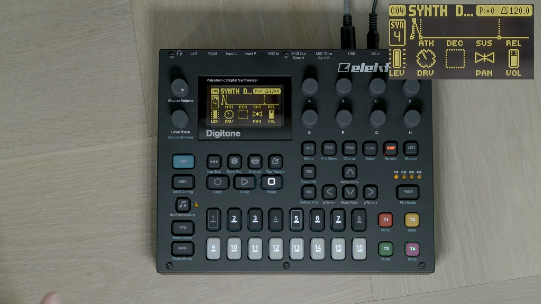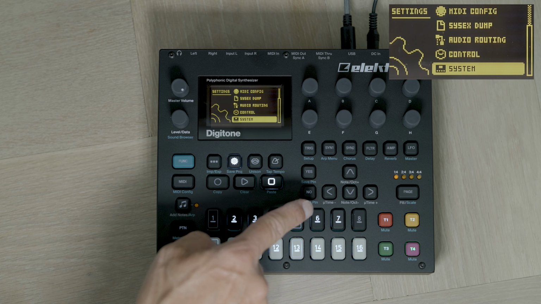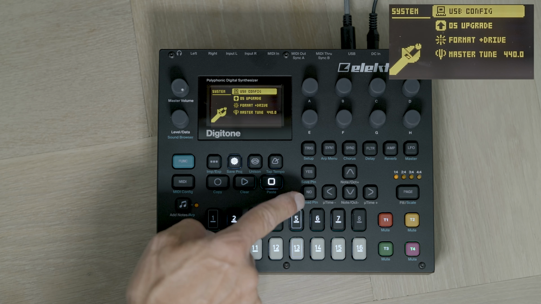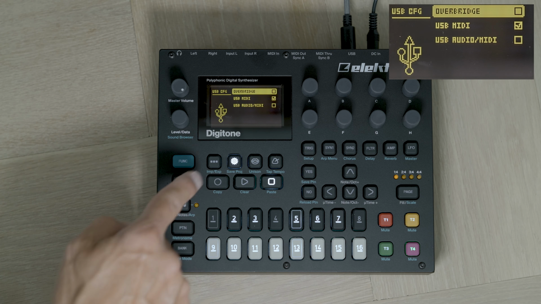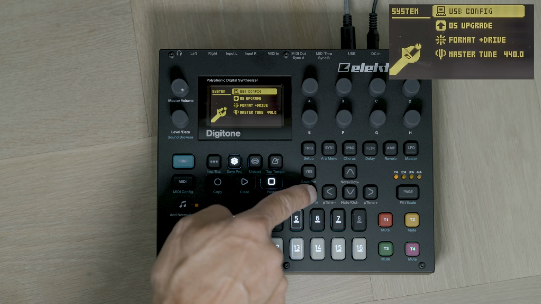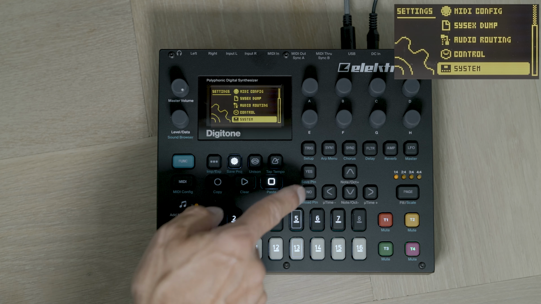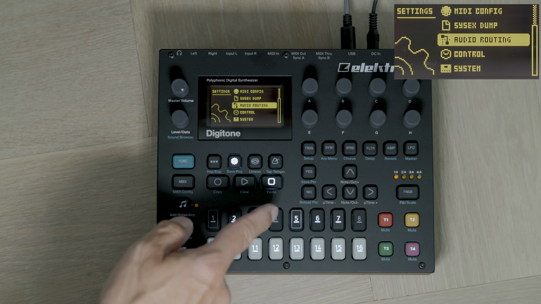Now let's set up the configuration within the Digitone. So firstly, we go to settings and we need to go to the system area. Within system, choose USB config, and then in USB config we need to select the Overbridge software. Then we need to go into the audio routing, as we're setting up separate outs within Pro Tools.